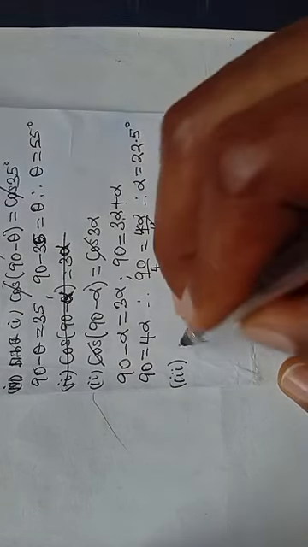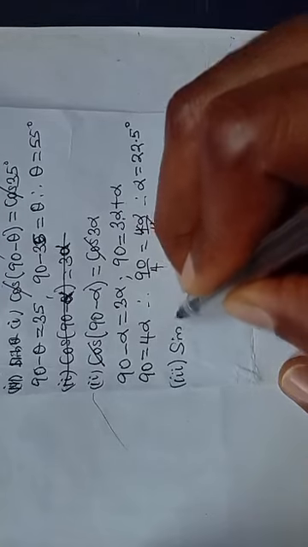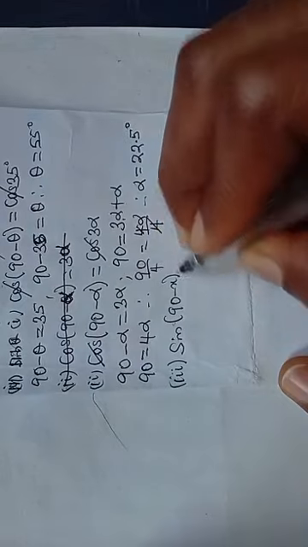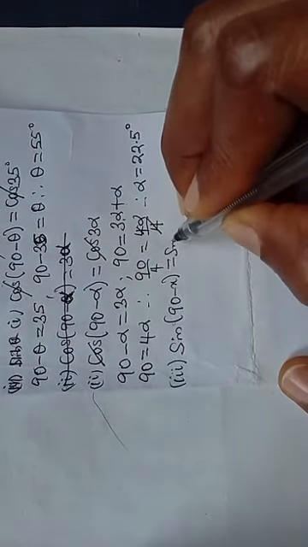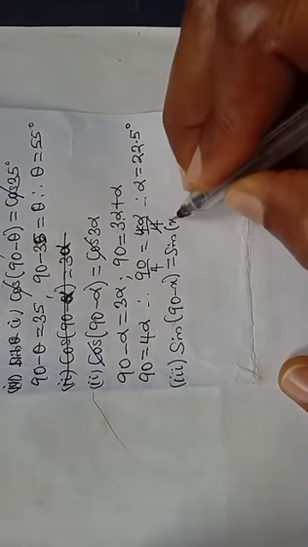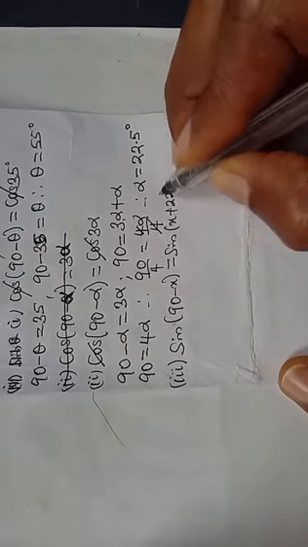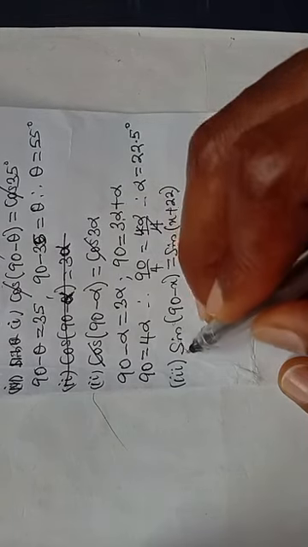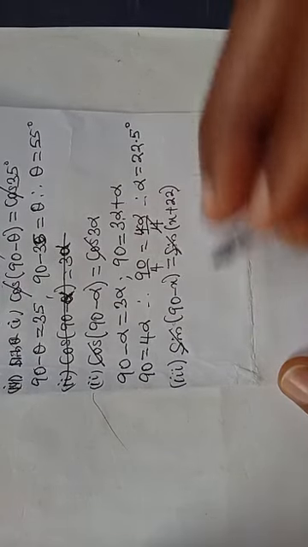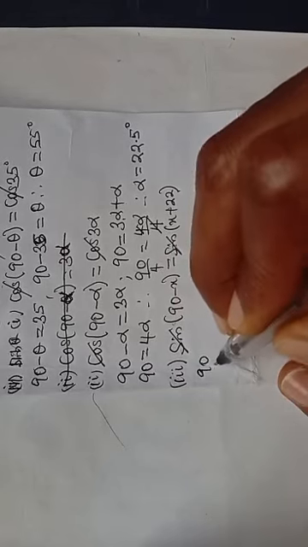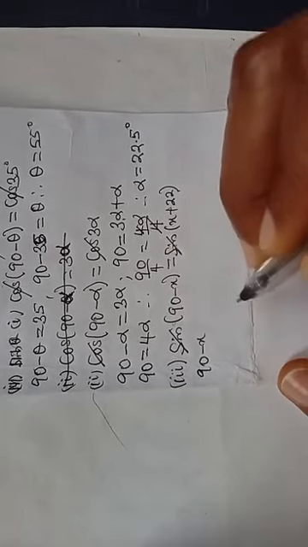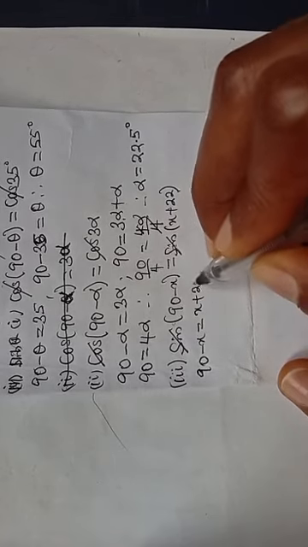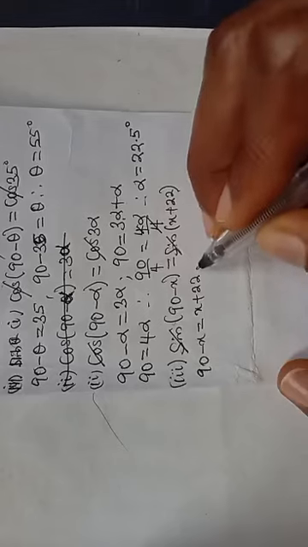So I'm going to have sine into bracket 90 minus x is equal to sine into bracket x plus 22. This goes with this, so I'm going to have 90 minus x is equal to x plus 22.